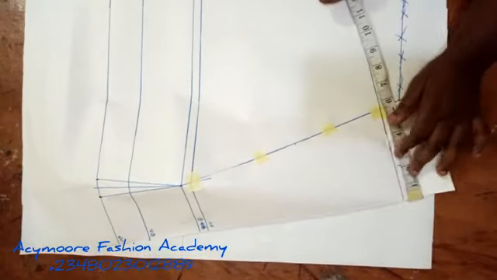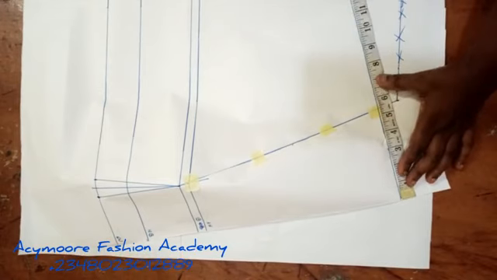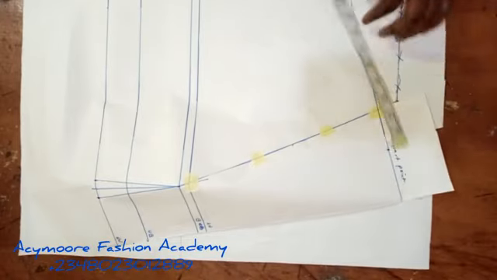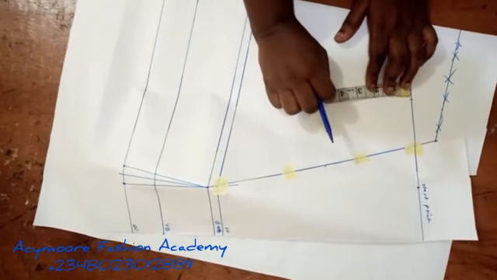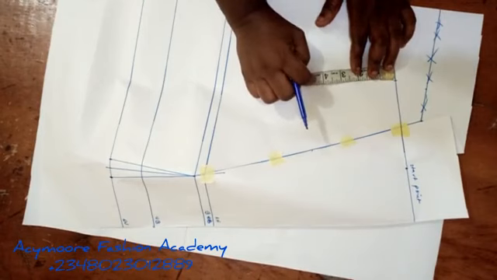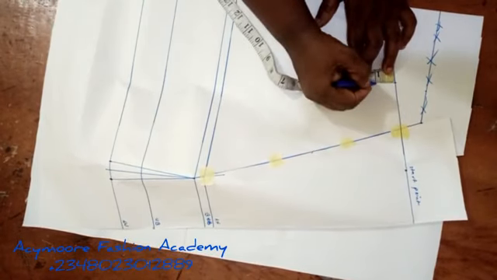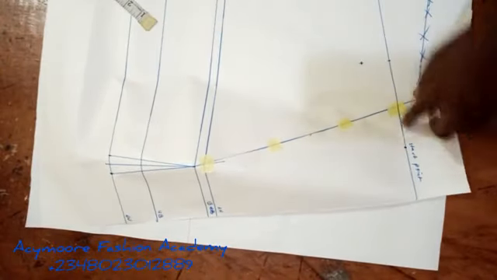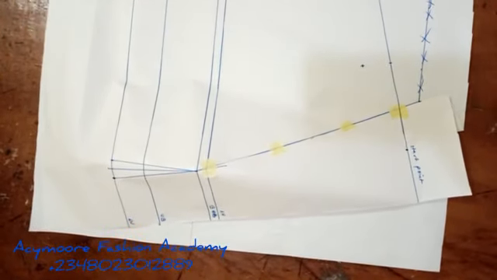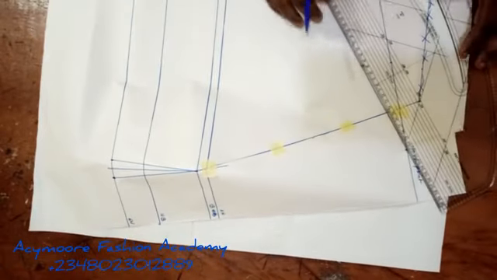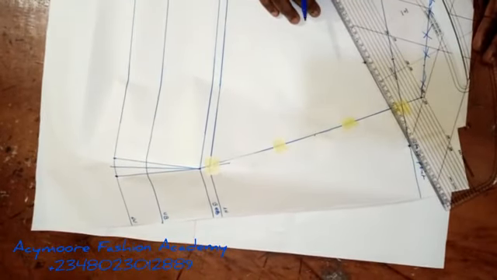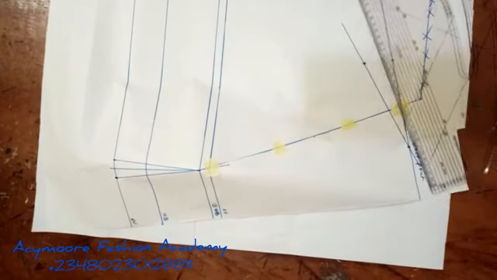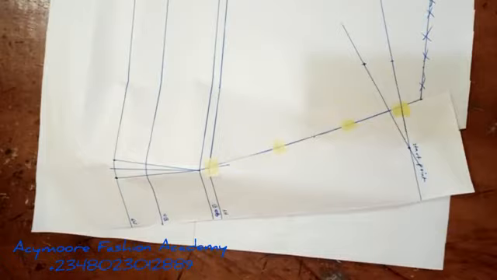Once that is done, I'll take my tape measure and I'll do 3/8, the popular 3/8. At point 8, I'll come down by 1.5. This is 1.5. Then I'll join this point to this point. Just watch. Very simple approach. Like that. Can you see what I've done?